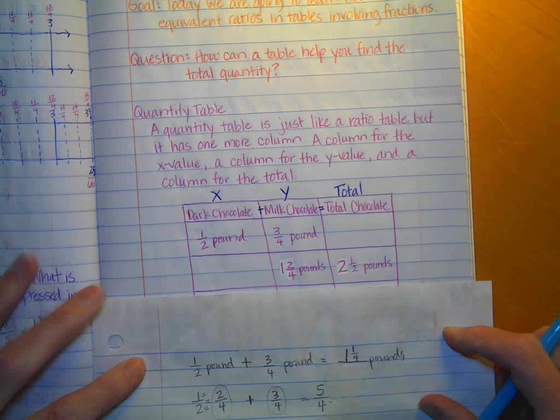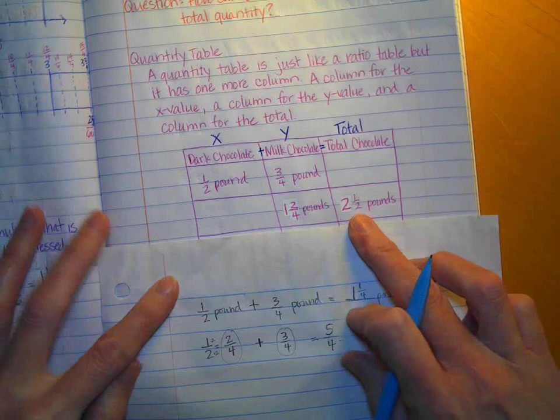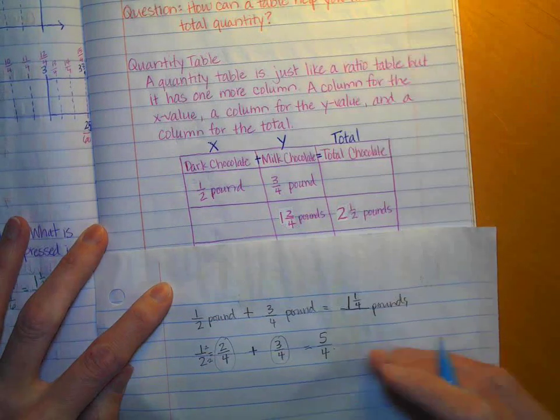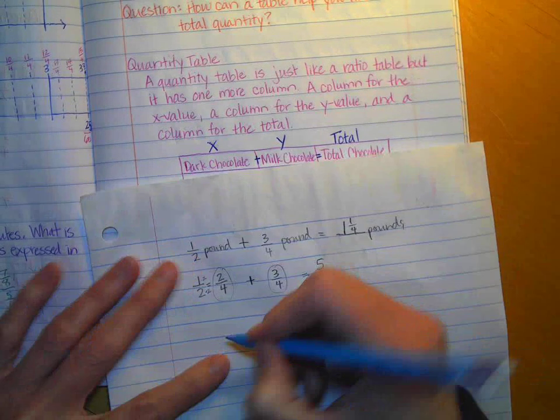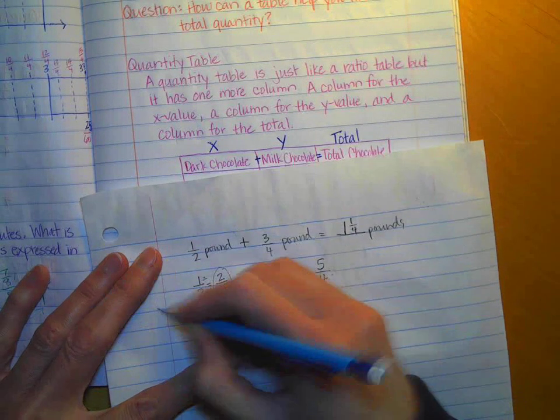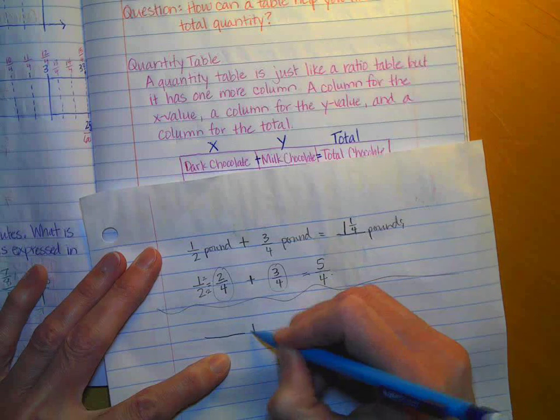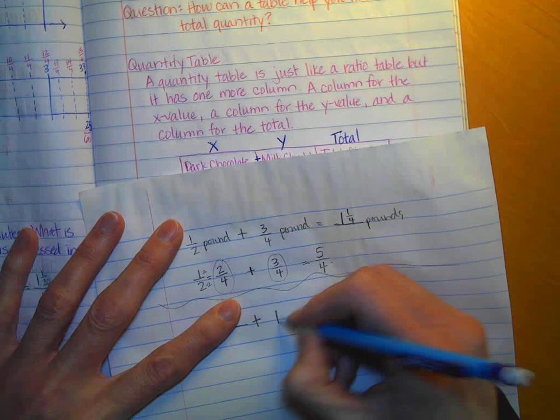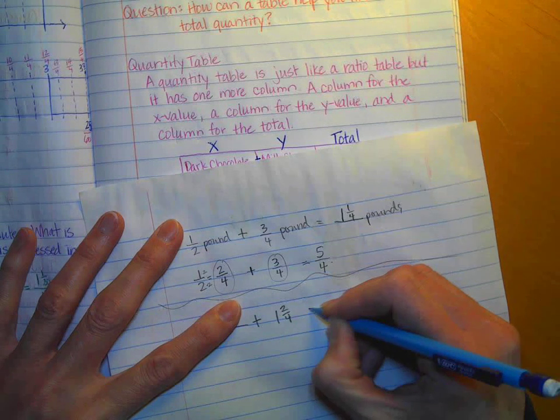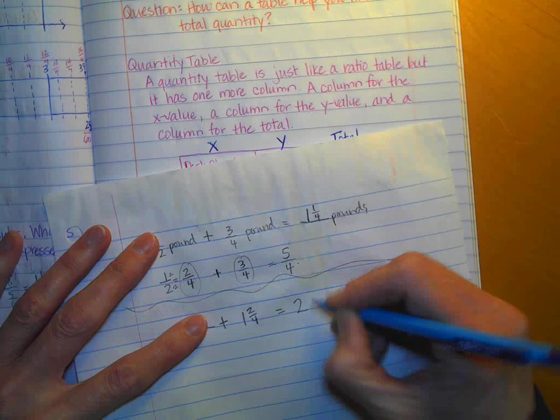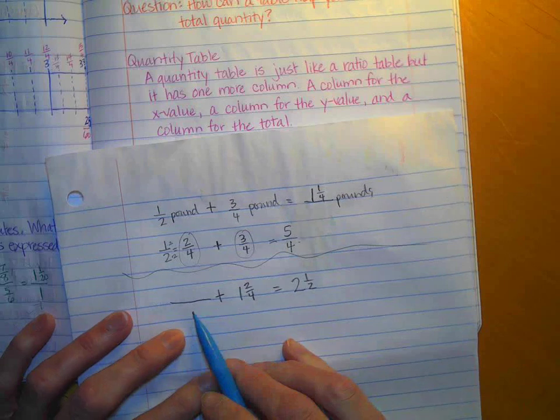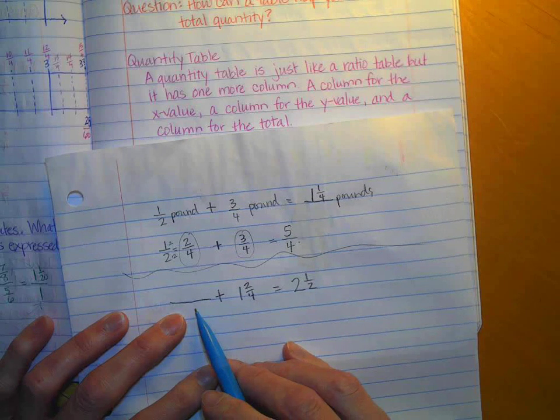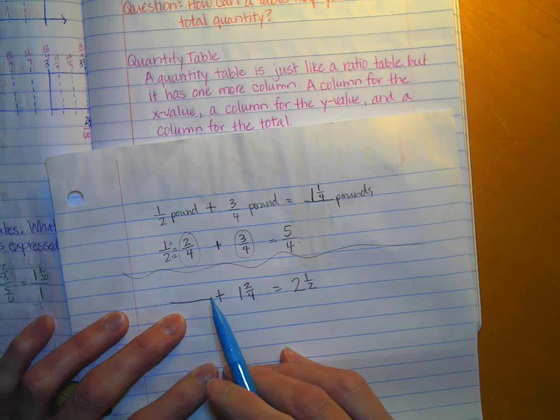Okay, so now let's try the next one. Except this time, we're given the total, we're given the dependent, but we need to find the independent. So we can still set it up the same way. I'm going to do a new spot. Something plus 1 2/4 pounds equals 2 1/2 pounds. Okay? So our job is to figure out what is the something. And boys and girls, it hasn't changed.